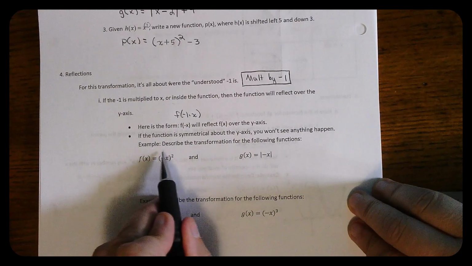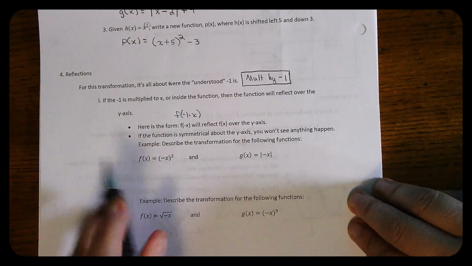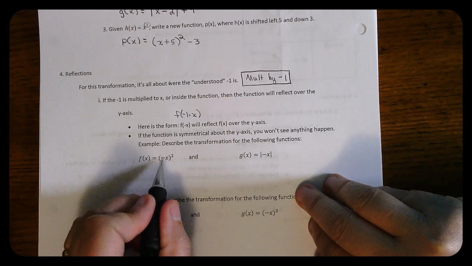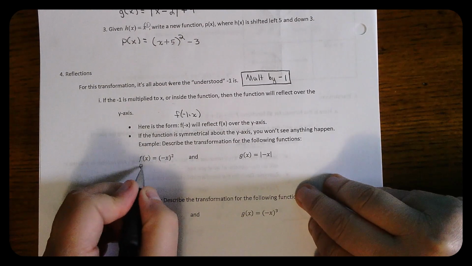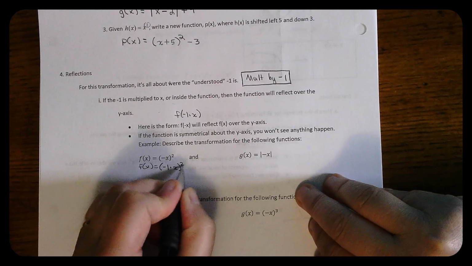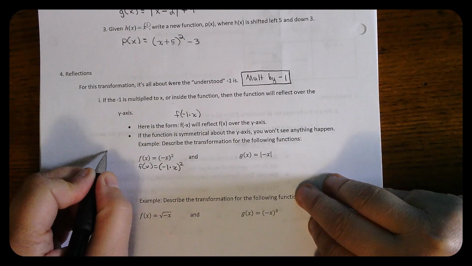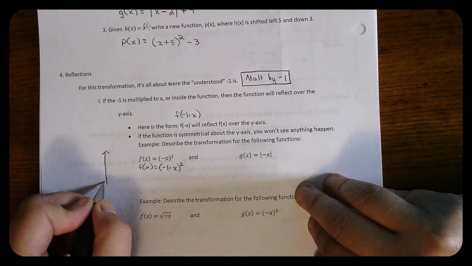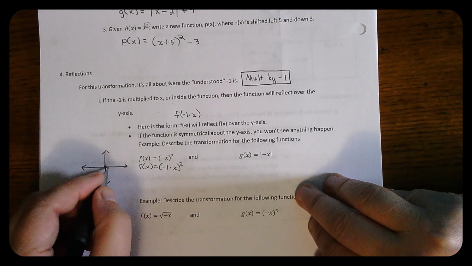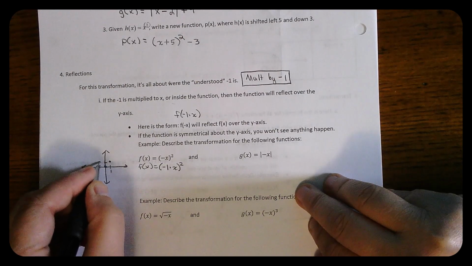All right. So, for example, describe the transformation for the following functions. So, f of x equals (-x) quantity squared. So that's f of x equals (-1 times x) quantity squared. Okay. So what's happening is you've got the parent function to the right 1, up 1, to the left 1, up 1, right?